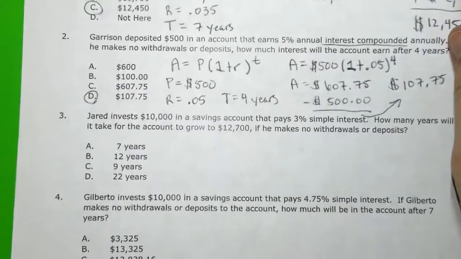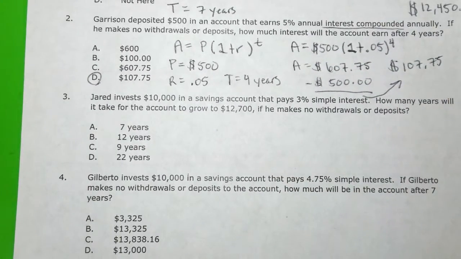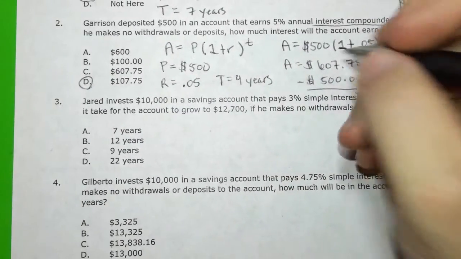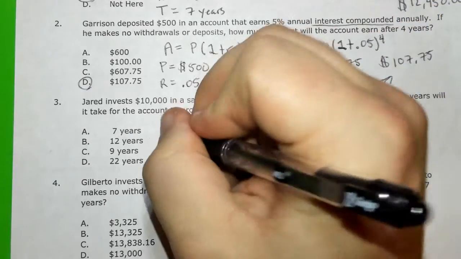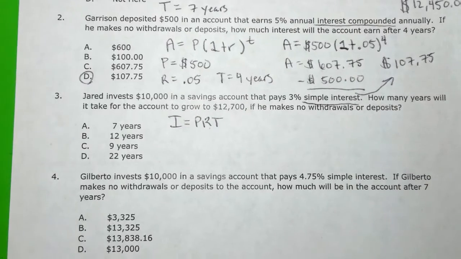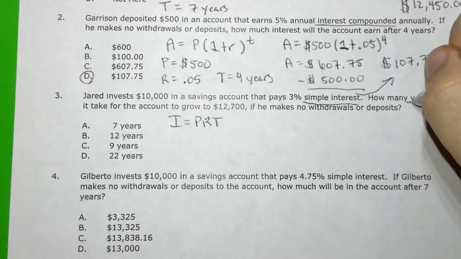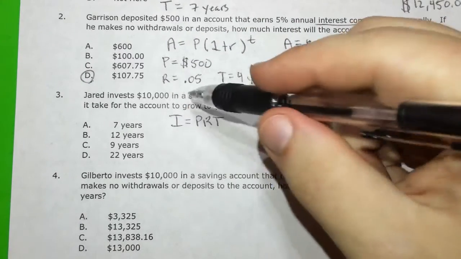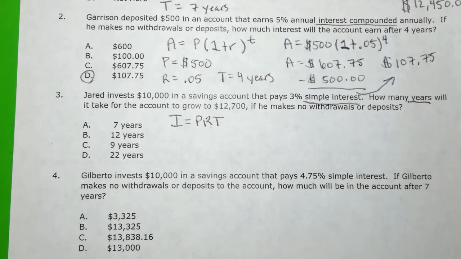All right, number 3. Jared invests $10,000 in the savings account that pays 3% simple interest. So we know we're going to use I equals PRT. How many years? So it wants to know the years now. Will it take for the account to grow to $12,700 if he makes no withdrawals or deposits?